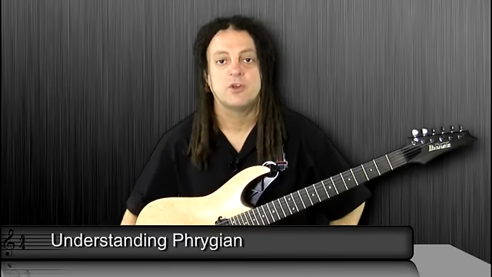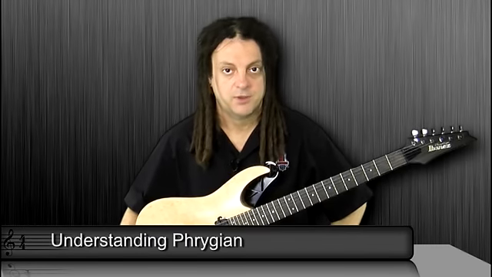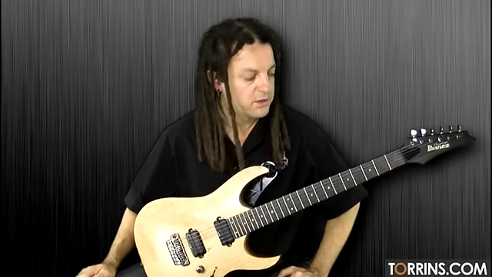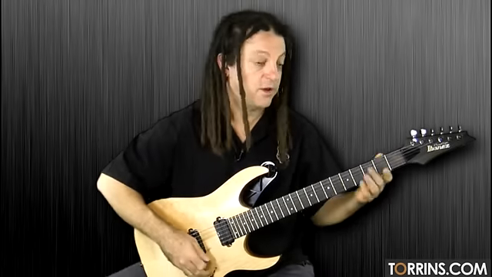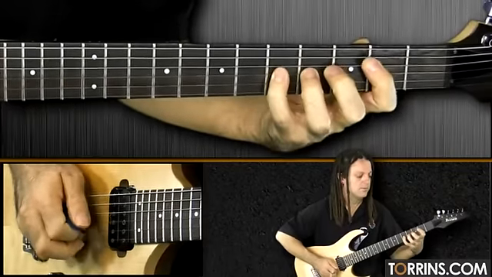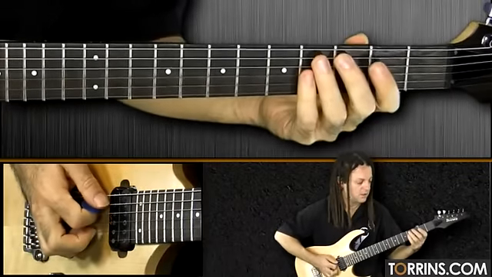So again, the Phrygian mode is the third mode of the major scale. We've been using C major for a lot of these modal conversations, so we're going to stick with that. So the third note of the C major scale. First of all, here's the good old C major scale for you. The good old do, re, mi, fa, sol, la, ti, do, key of C.